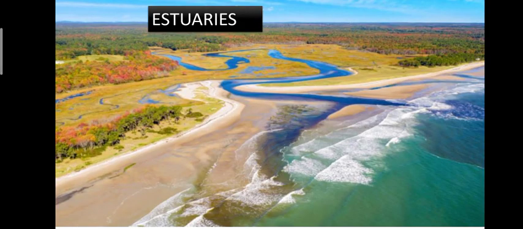Then the last example is estuaries. Estuaries are the wide part of a river at a place where it joins the sea. A river which meets the sea, that point is known as an estuary. So with this I complete the meaning and definition of biodiversity and the types of biodiversity.